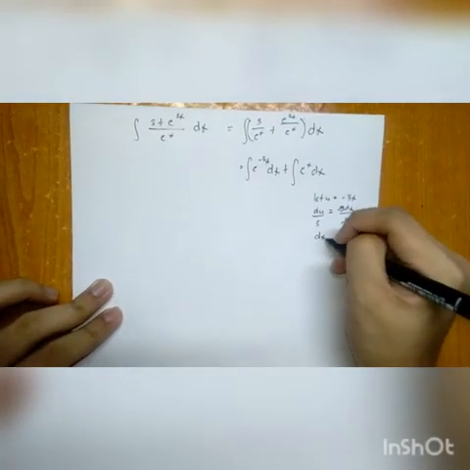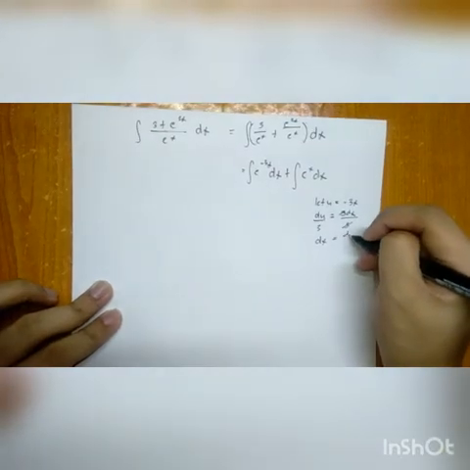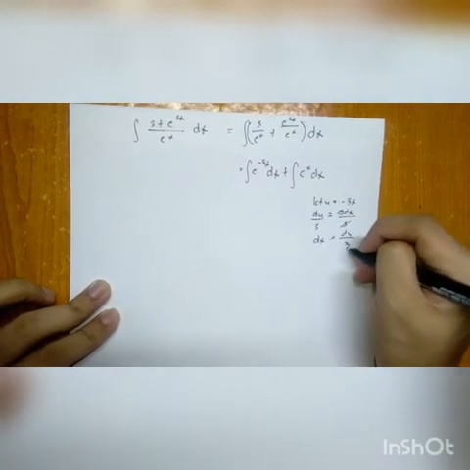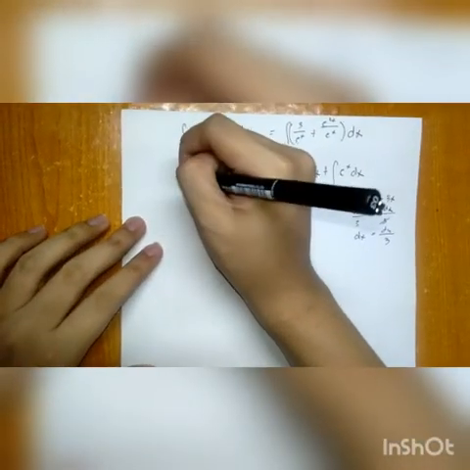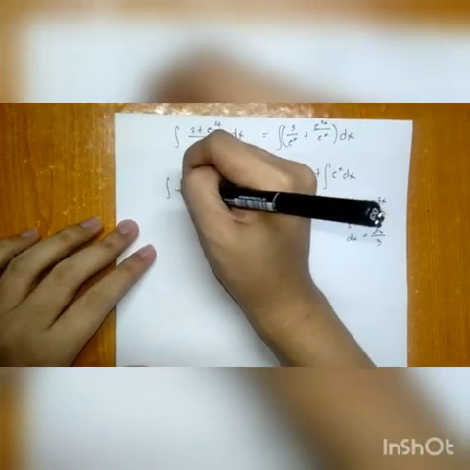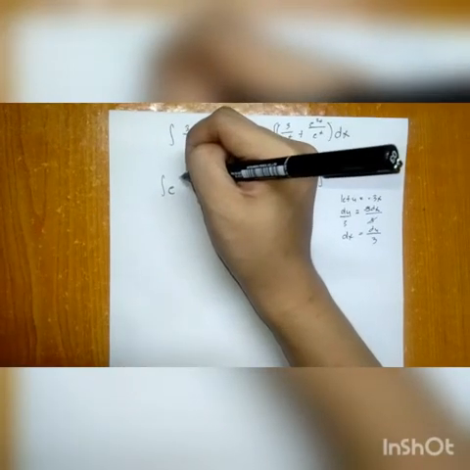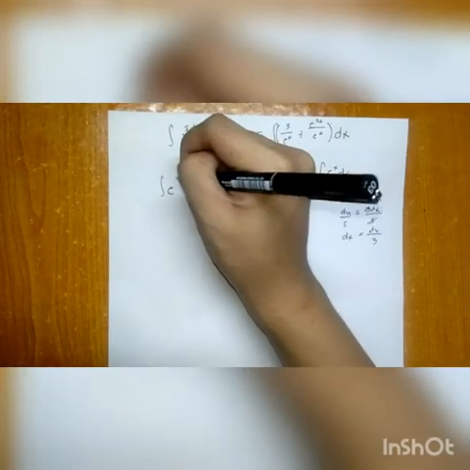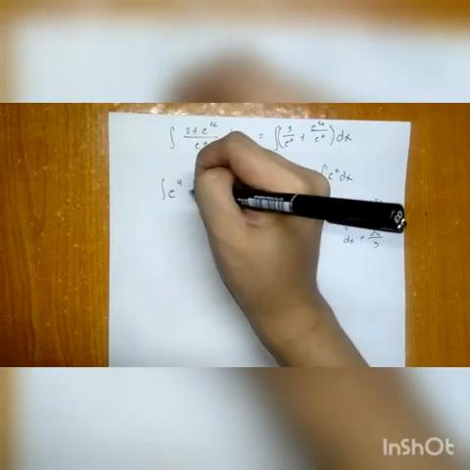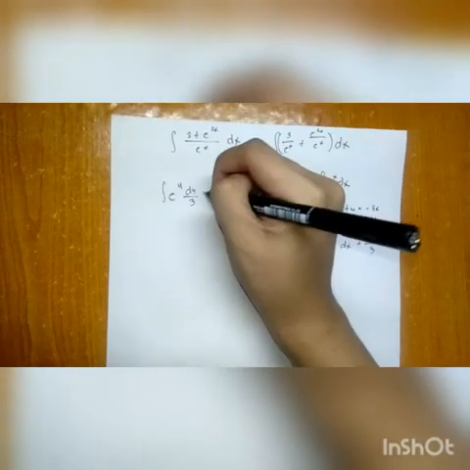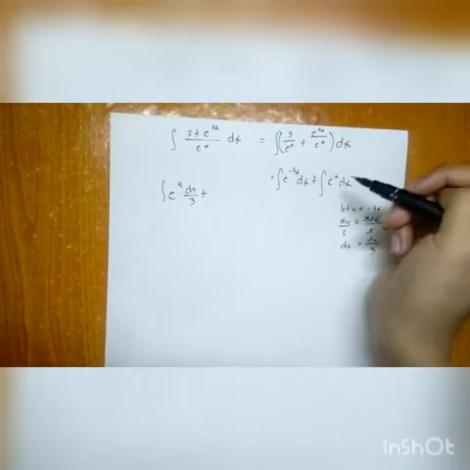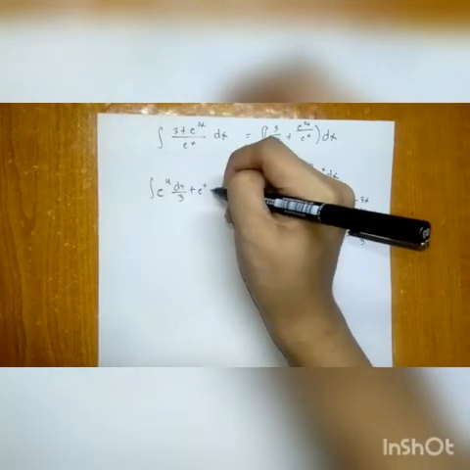Now, our dx is equal to negative du. Now, we will be using the formula for the integral of e to the u. Now, we will substitute u, and the dx will become negative du, plus e raised to x dx.